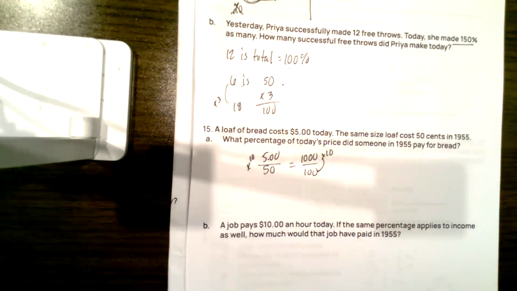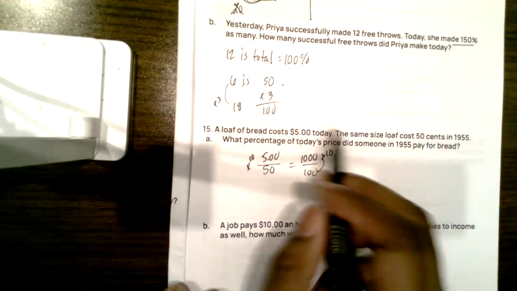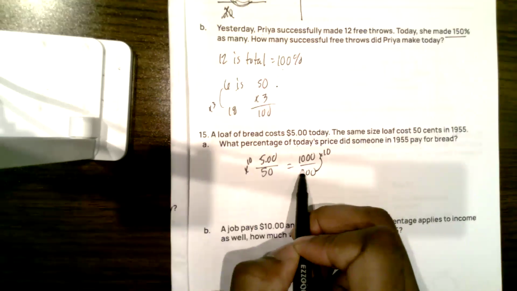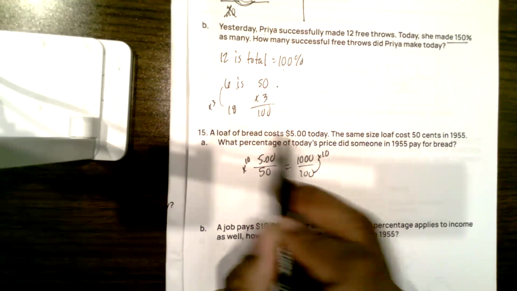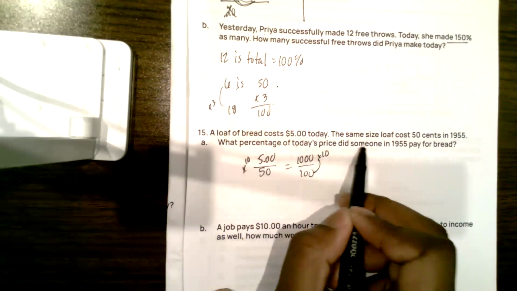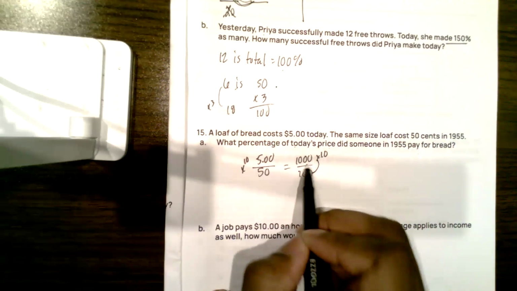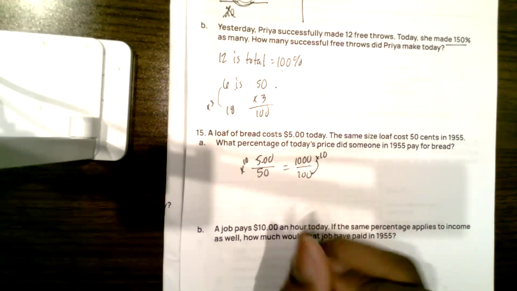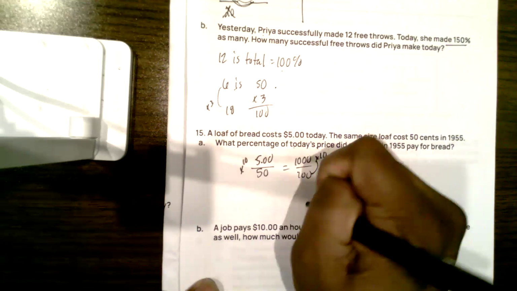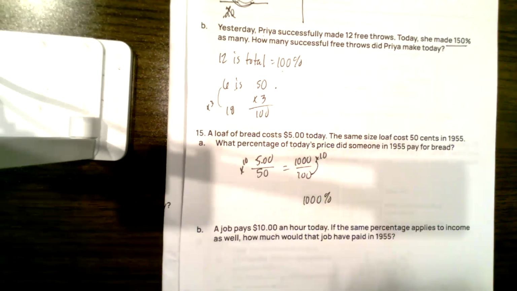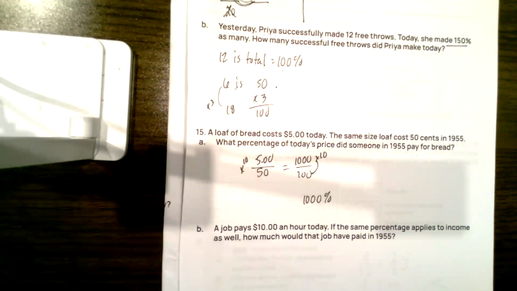So what that's telling me is, what percentage of today's price did someone pay in 1955? Today, we are paying 1,000% of the price of what bread would cost. That is crazy. That is wild.